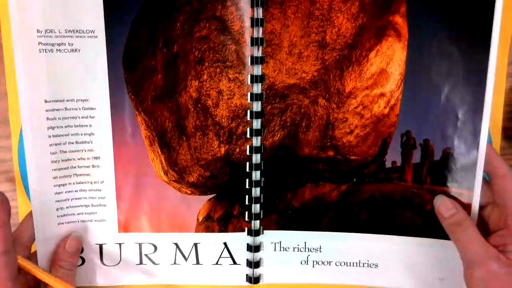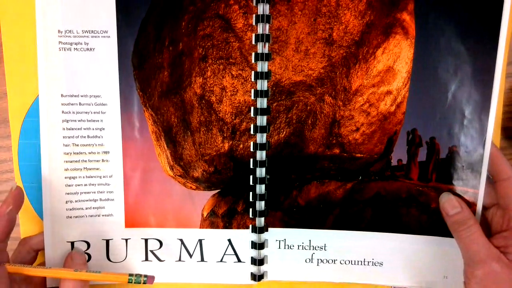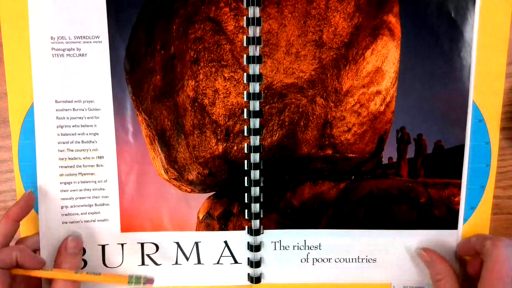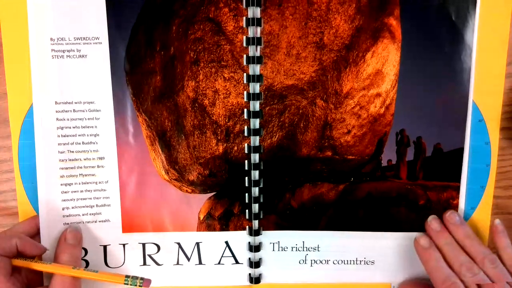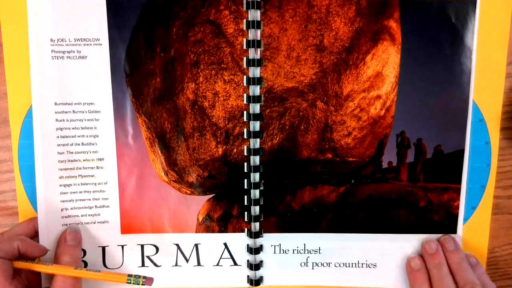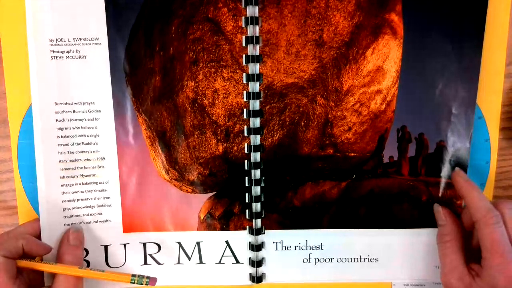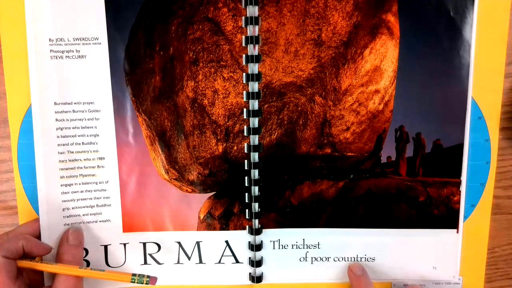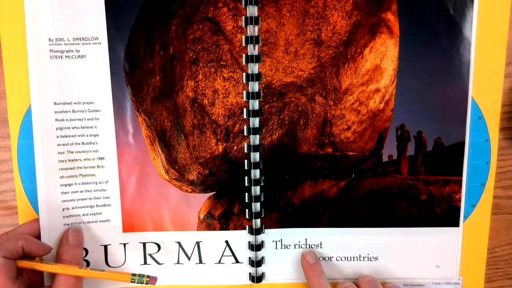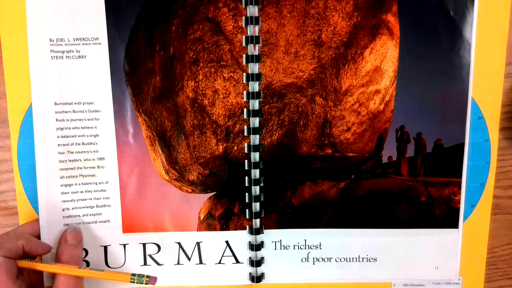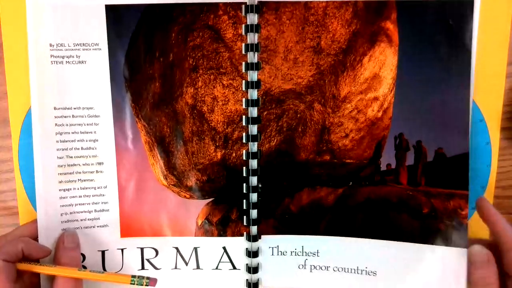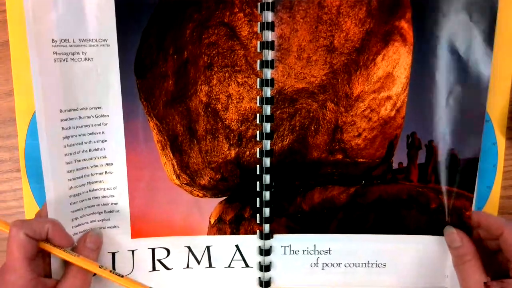Now, a while back, I found this article in an old National Geographic on Burma that I wanted to share with you, and it's called The Richest of Poor Countries. That doesn't really make sense. It's a very poor country. The people there don't have a lot of money. But guess who does have a lot of money? The people that are running the country are corrupt. They're not taking good care of the people.